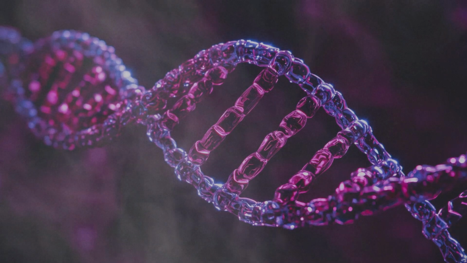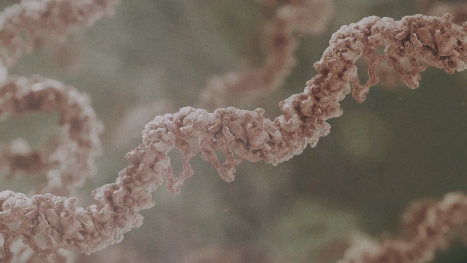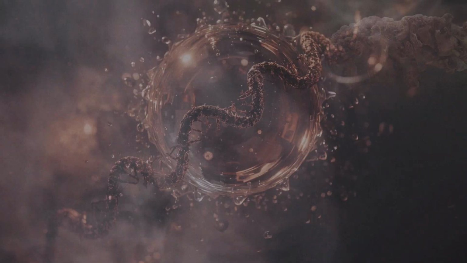Whether arranged in loops within bacteria, enclosed inside mitochondria, or folded into human chromosomes, the underlying molecule remains the same: sugar, phosphate, base. Yet the architecture shifts according to context. Life does not insist on one format. It selects the structure that best suits its environment, history, and scale.